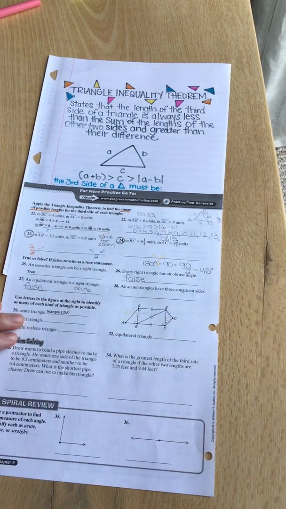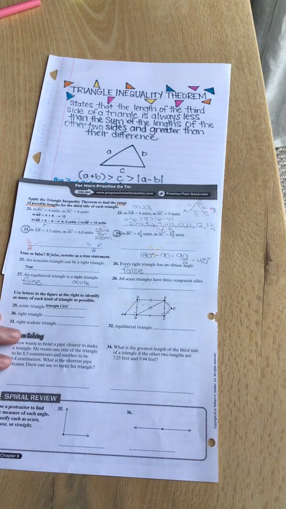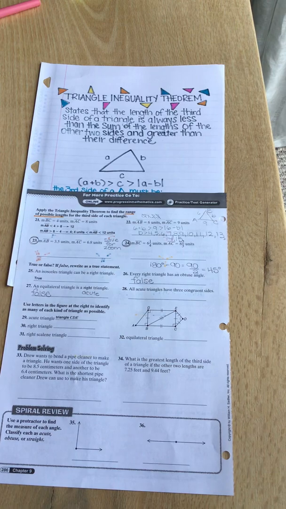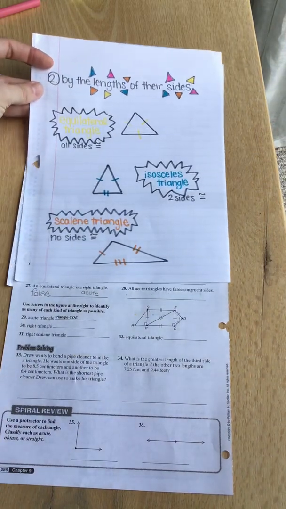All acute triangles have 3 congruent sides. Give that one a try. Remember, do they always have 3 congruent sides? Take a peek. Good luck.